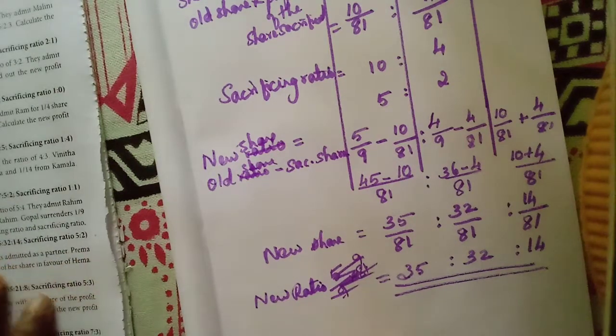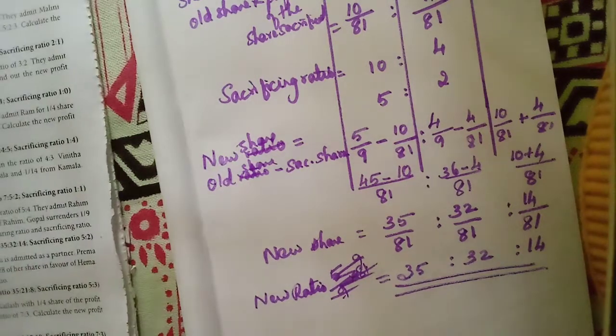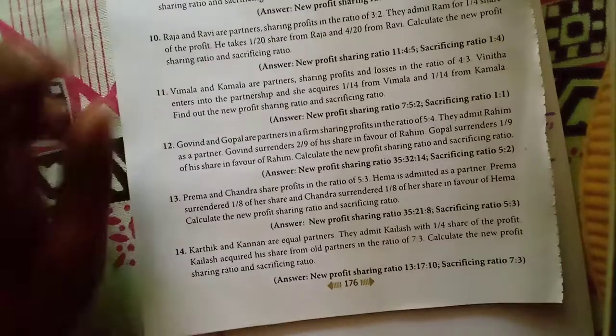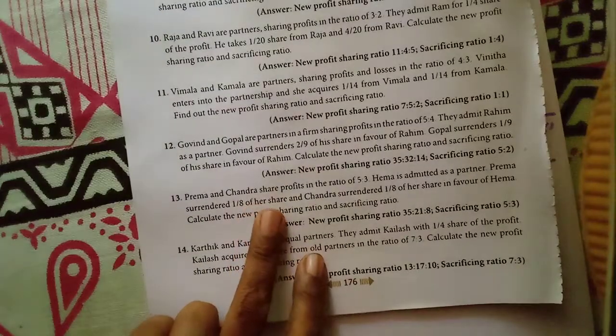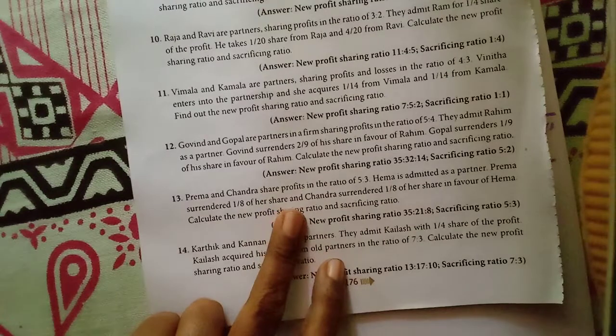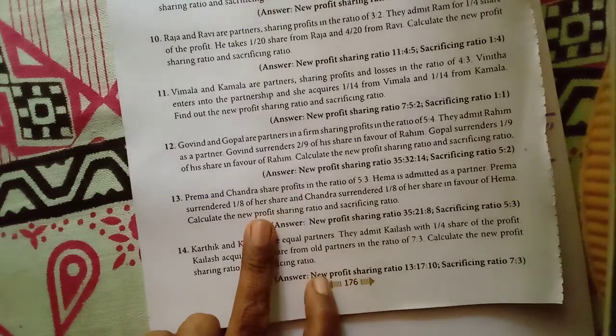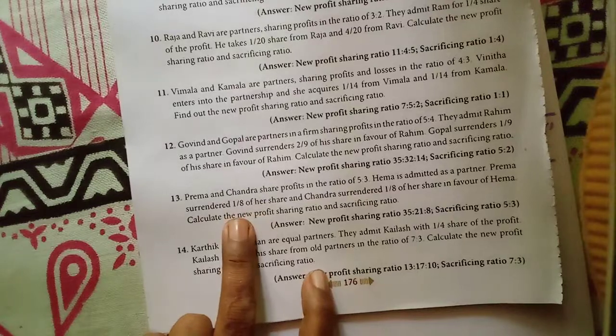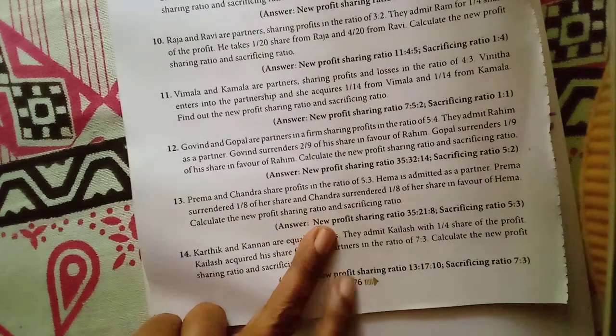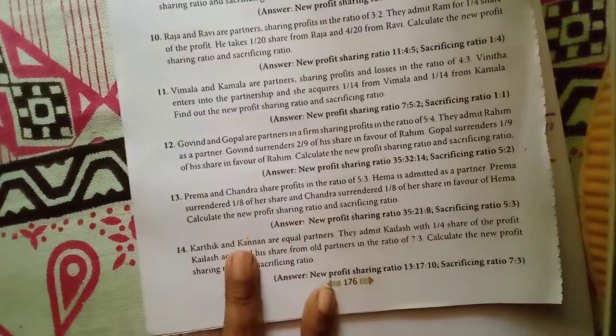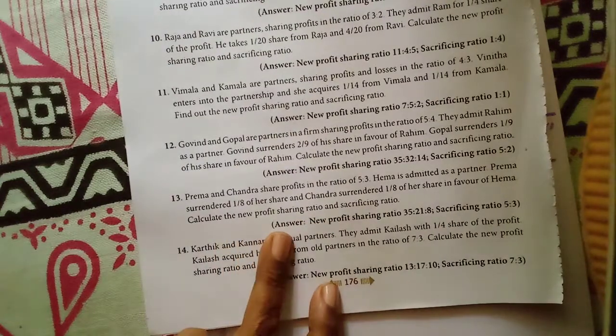Okay, now we will see the 13th one. I think same model. Okay, 13. Prema and Chandra share profits in the ratio of 5:3. Hema is admitted as a partner. Prema surrenders 1/8 of her share. Chandra surrendered 1/8 of her share in favor of Hema. Calculate the new profit sharing ratio.